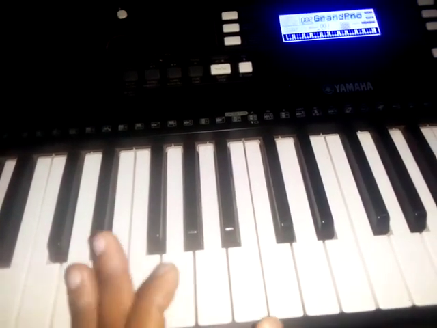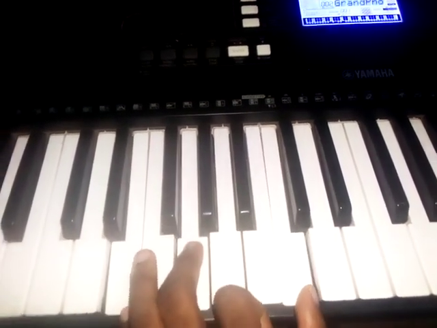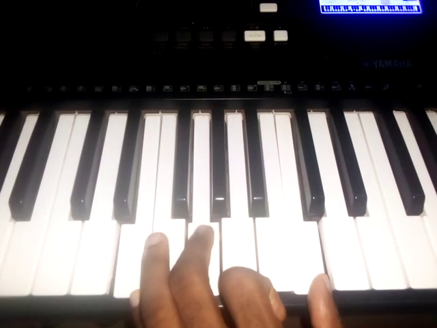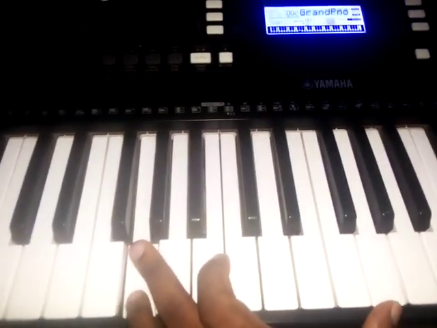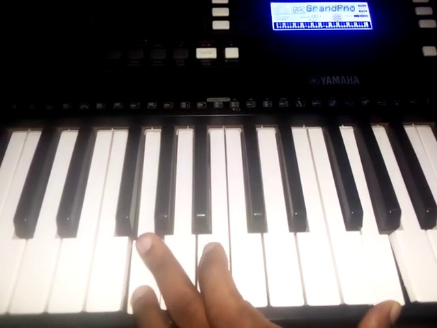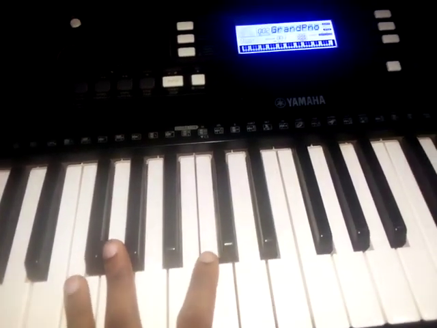Next we take our C major first inversion. The principle is still the same. We take the note in the middle, which is a G, and play it up an octave, and it stays here. So we have something like this.